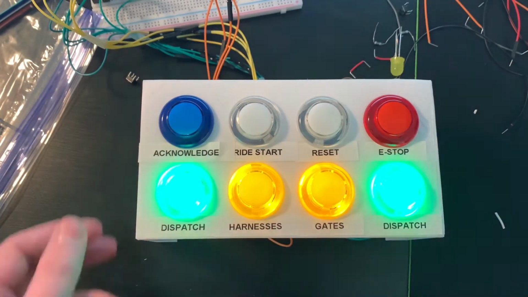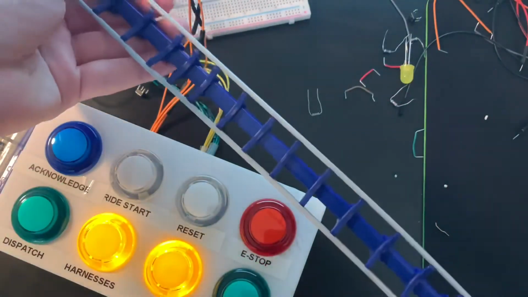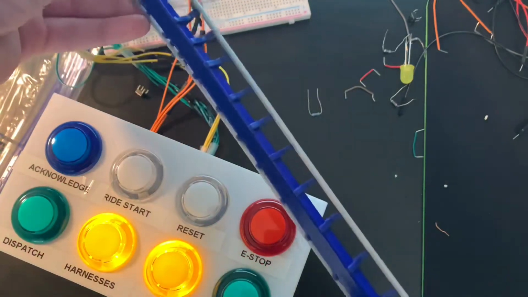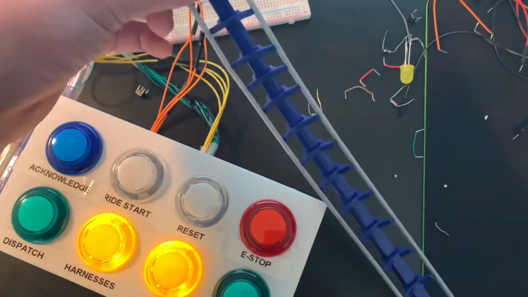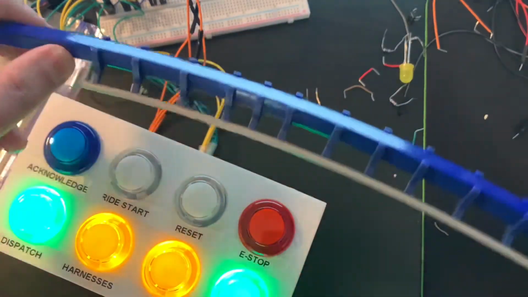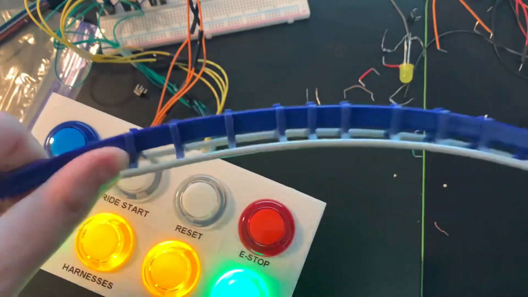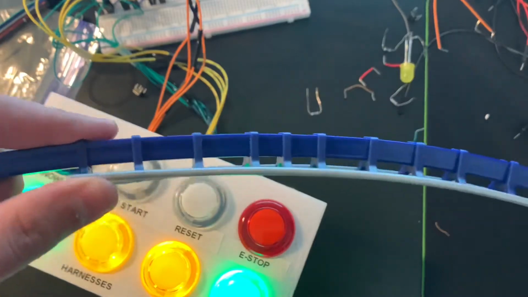But yeah, I will add on more once I've done some more work on this. So just kind of quickly, I also figured I'd show off the track. This is just Coaster Dynamics track. I have a bunch of blue track and the gray rails, blue cross ties. This is kind of the only part of the entire model coaster that I'm going to be using something that was pre-made. I'm going to be designing the train, as well as all the supports, pretty much everything else.